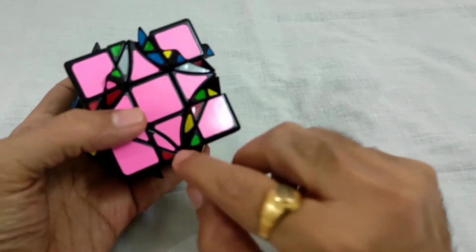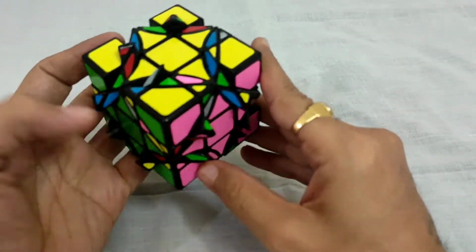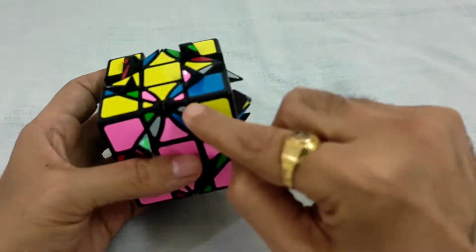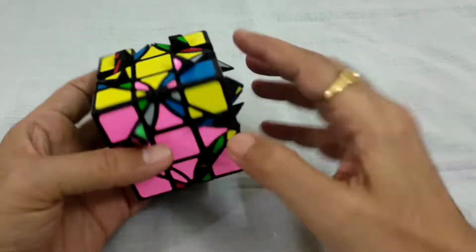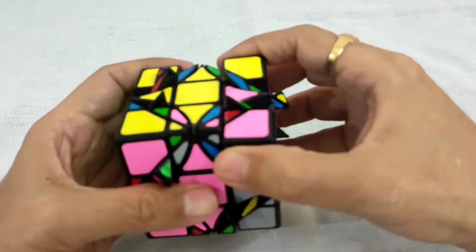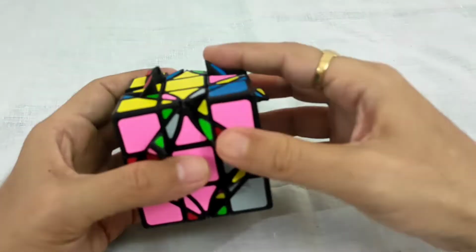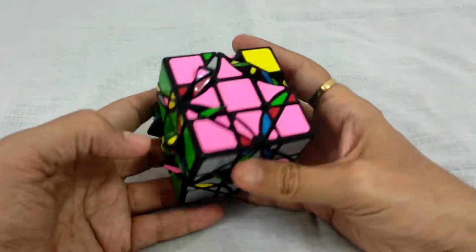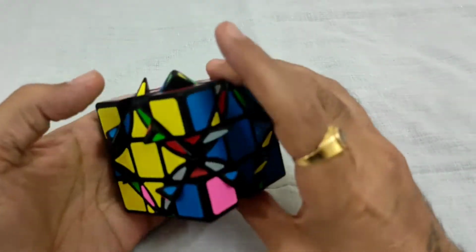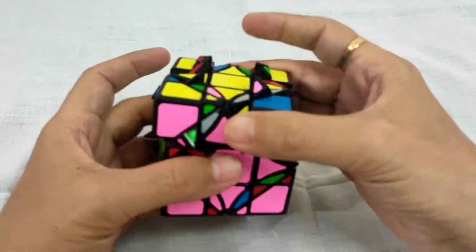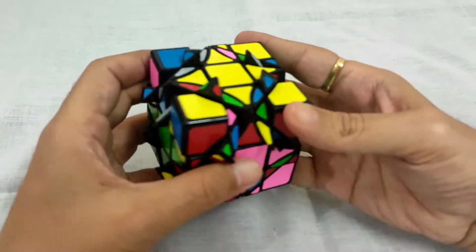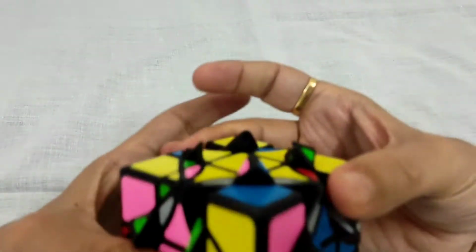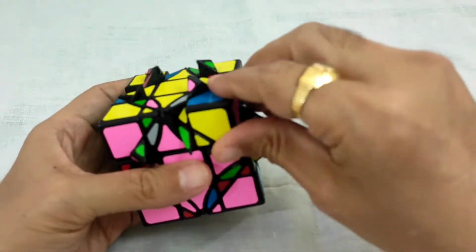Now we have to solve the last two edge pieces of first layer. So we have this gray and pink which needs to be placed here. So up, take it out of the way, down and back. So this is placed. Now we have to place last edge piece, gray and pink. So that gray and pink is here. So what we'll do is first we'll have to change its position.